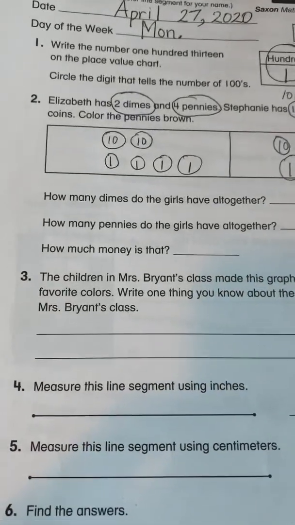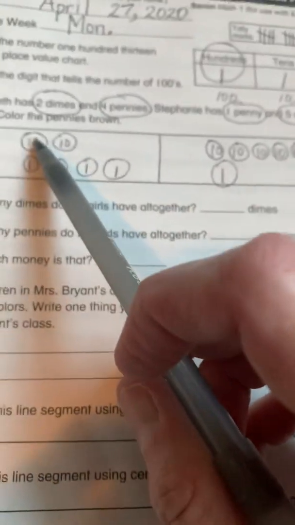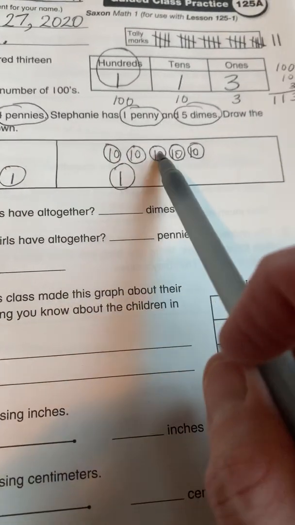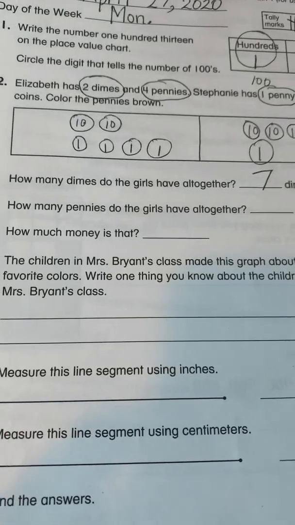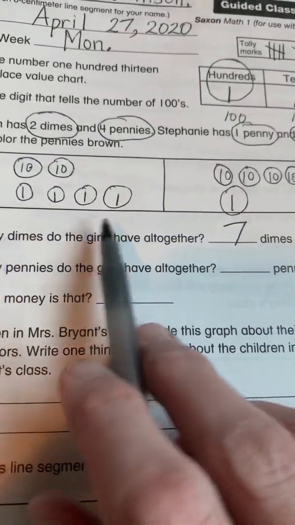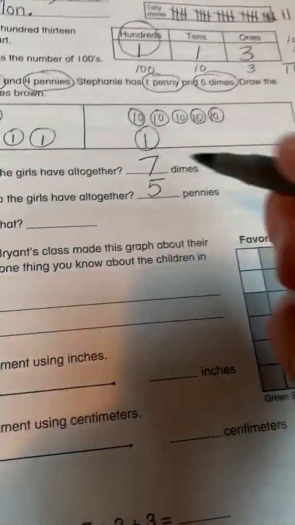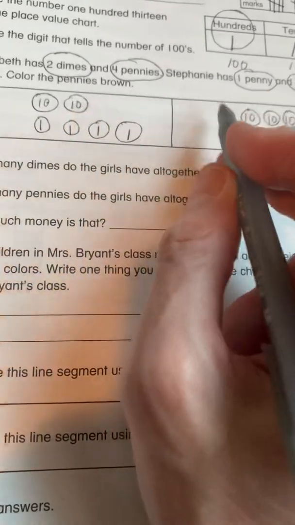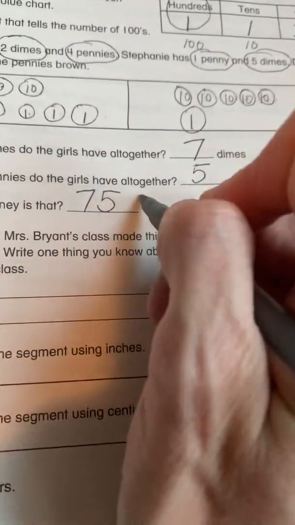Okay, how many dimes do the girls have all together? 1, 2, 3, 4, 5, 6, 7. So 5 plus 2. They have 7 dimes. And how many pennies do the girls have all together? They've got 4 plus 1. That's right, 5. So how much money is that? 10, 20, 30, 40, 50, 60, 70, 71, 72, 73, 74, 75. All right. So they have enough to buy a soda in the soda machine at school.